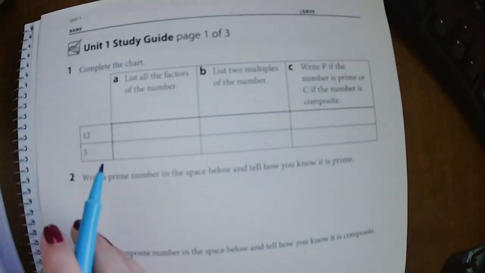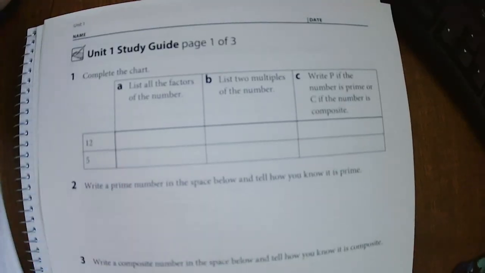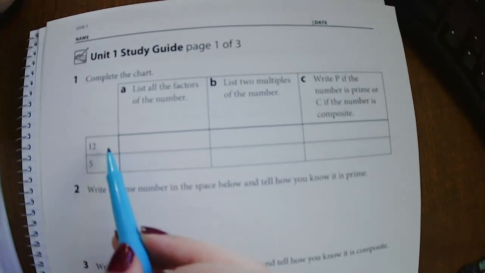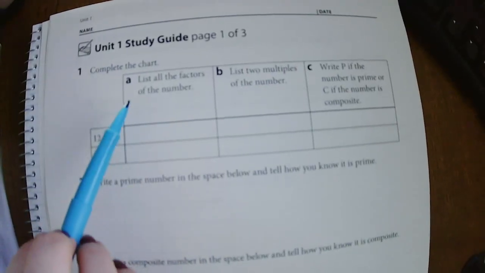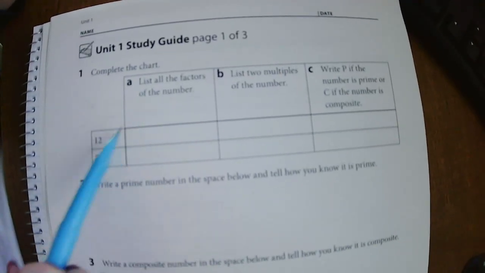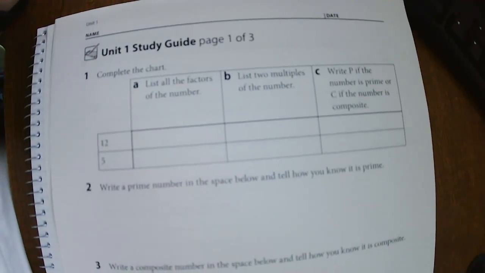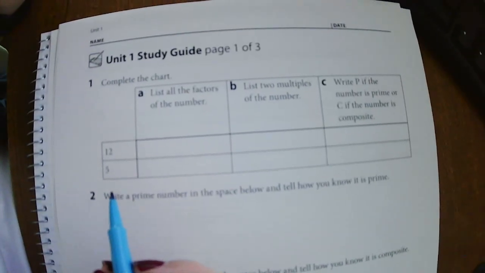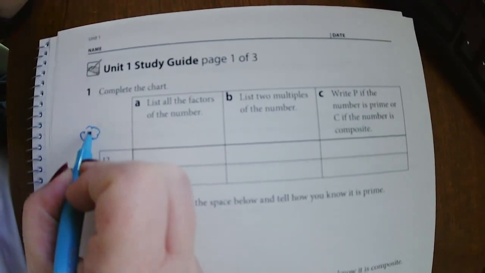We will get one question that looks like this, where it says complete the chart, list all the factors of the number. So right here, our first number is 12. To remember what a factor is, remember it's one number that can be multiplied by something else to get this number. We worked on our factor rainbows, remember? You can make a little factor rainbow off to the side. We put our number in the middle, remember, 12.